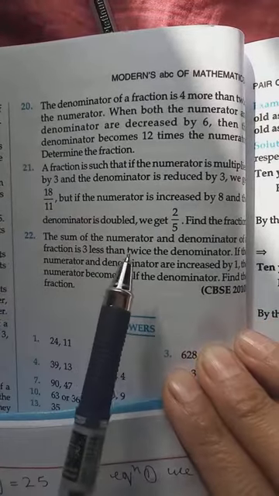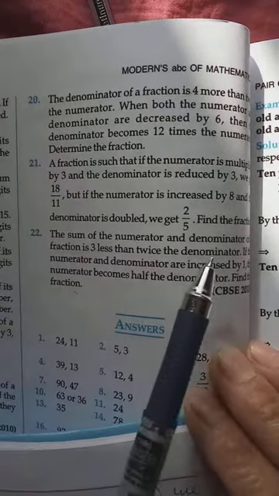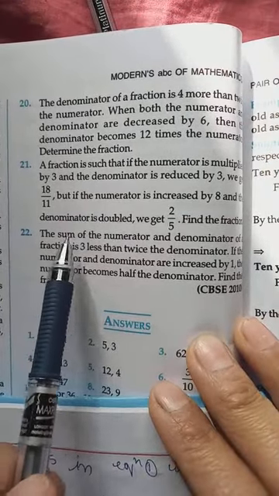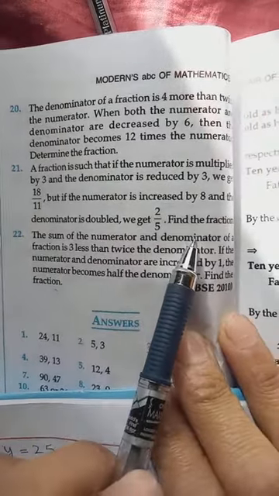Then next, the last question, number 22. Again, we have numerator, denominator, we have to find the fraction. So again, we take numerator to be x, denominator to be y. The fraction we take as x upon y. Then now what do we do? We add the sum, meaning we add numerator and denominator, so x plus y.